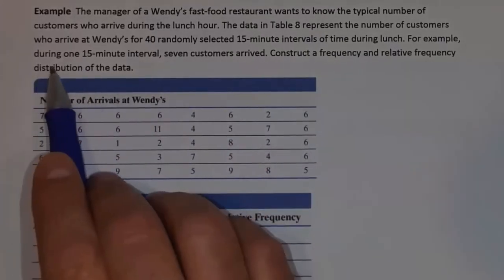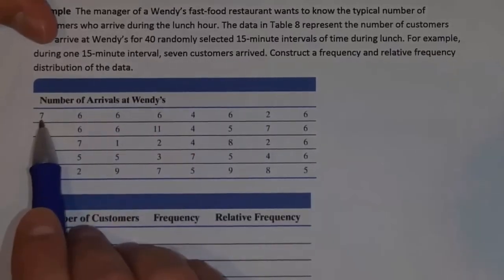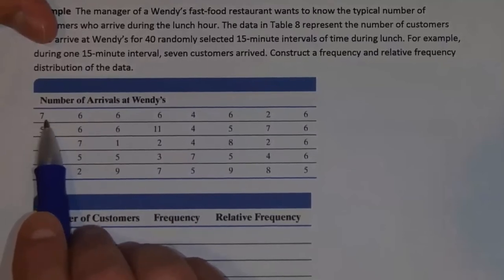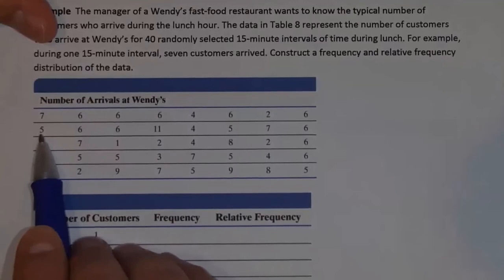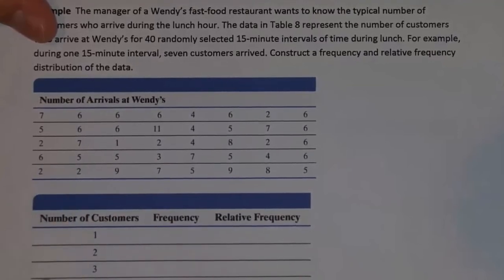For example, during one 15-minute interval, 7 customers arrived. So that's what this data value is representing. So again, a random 15 minutes during lunchtime, how many customers walk in the door or order? And so 7 customers ordered once, and then 5 customers ordered a different time, and 2 customers ordered a different time, and so on.